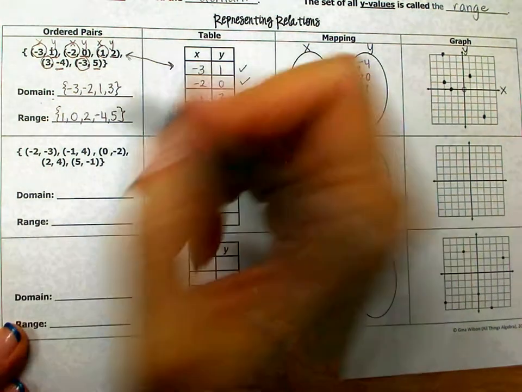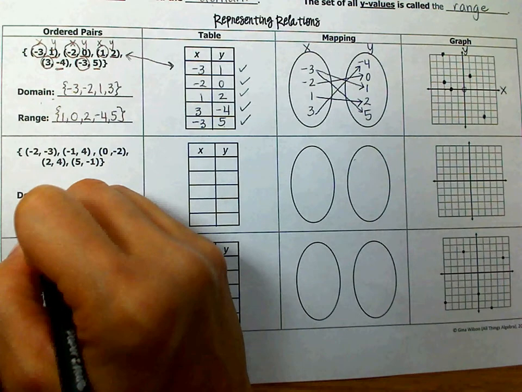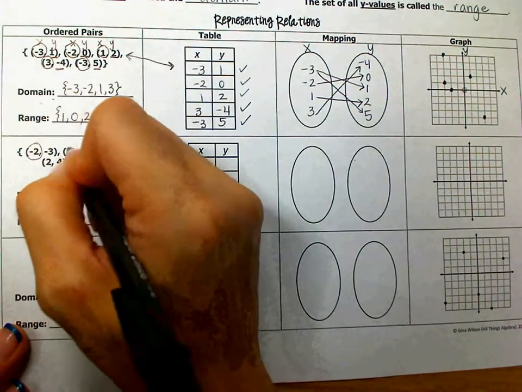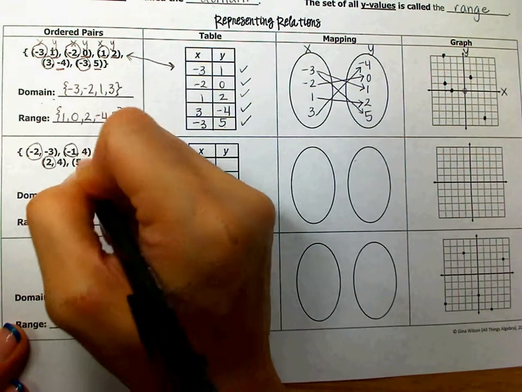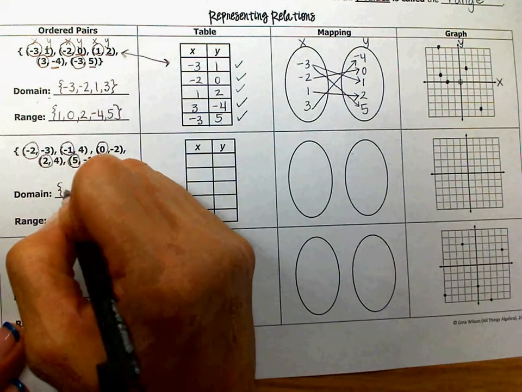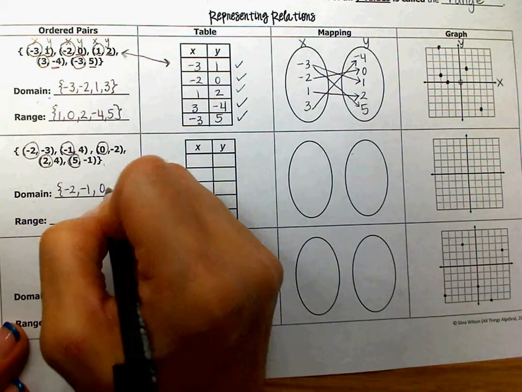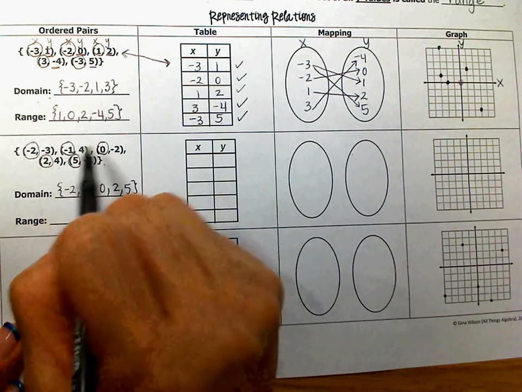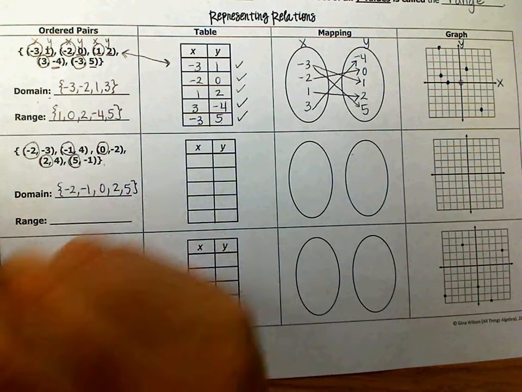So the domain is all the x values in this set. So 1, 2, 3, 4, 5. We have 5 again. And I'm going to circle all the x values, which is the first one. And I don't see any repeating, so I'm going to have all 5 of them included. Now let me make sure my eyes didn't play a trick on me. Yep. 1, 2, 3, 4, 5, 1, 2, 3, 4, 5.